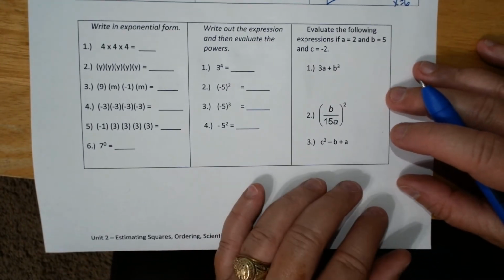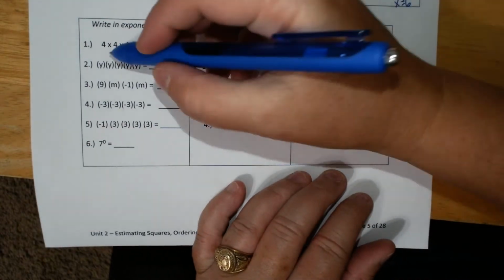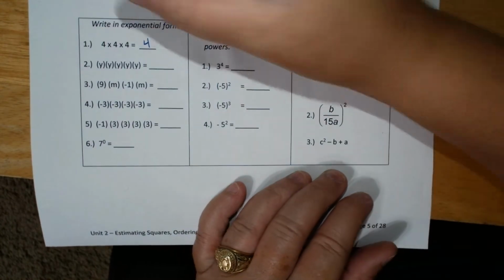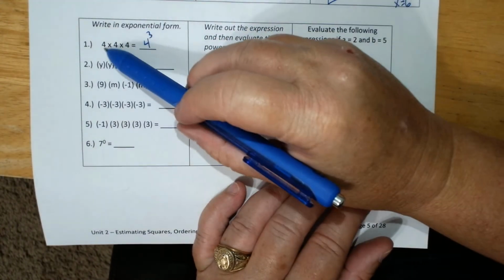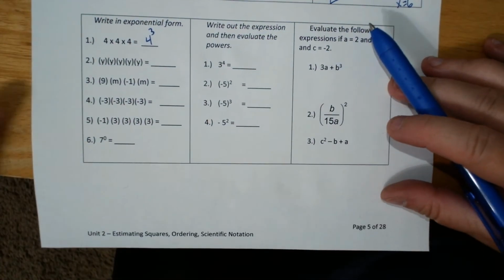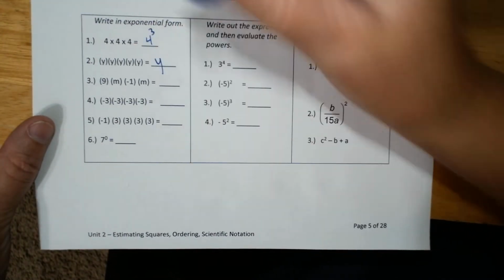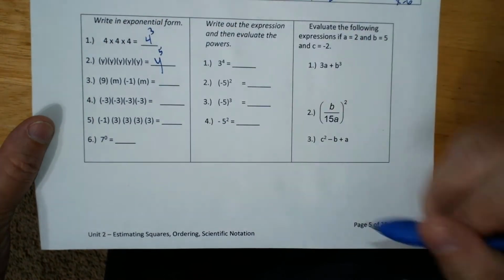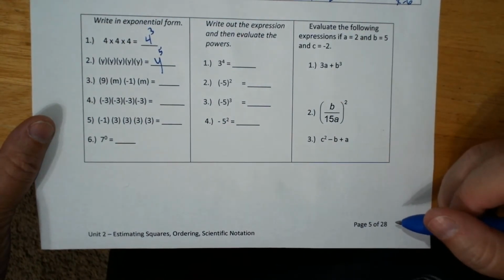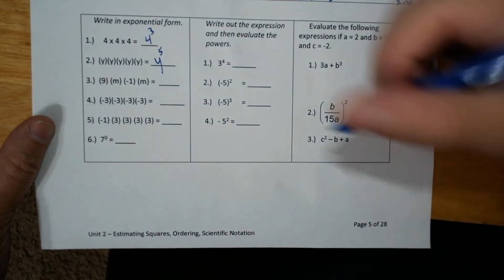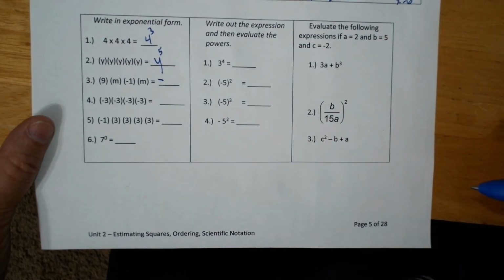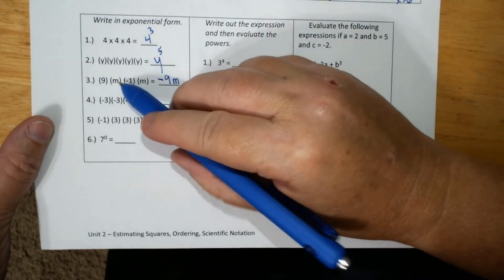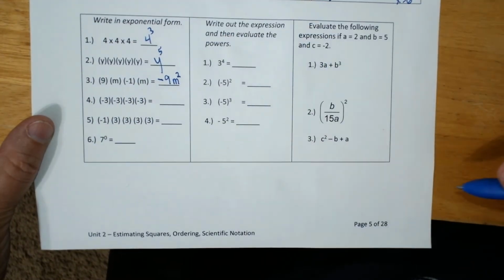Okay, next part. Write in exponential form. These are the bases. They are alike. The base is 4. The exponent is 3. Y is the base. Count them up. 1, 2, 3, 4, 5. There you go. The negative 1 is understood, so you put a negative for the negative 1. You put a 9, you put the M, and you notice that there are 2, so you square the M.